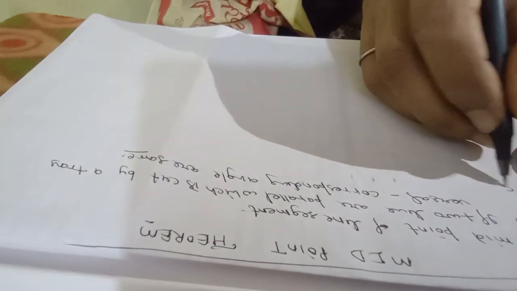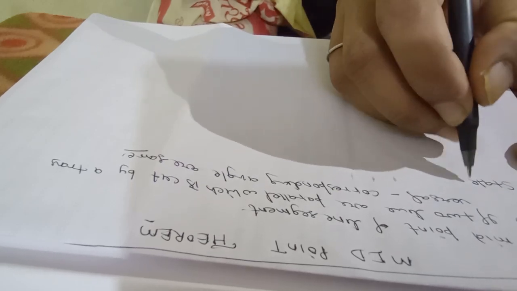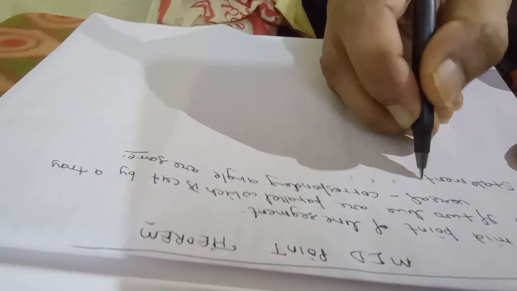We have to use these basic concepts in the statement of the midpoint theorem. Then we define the statement.